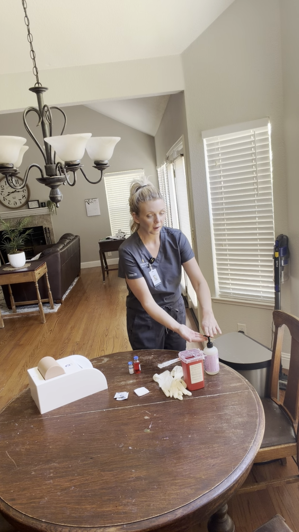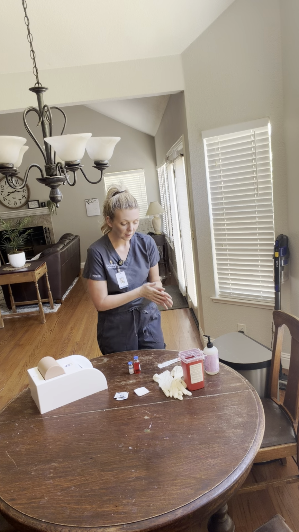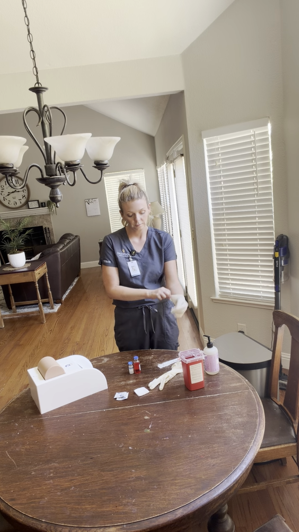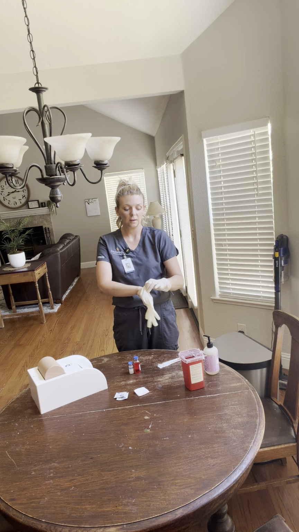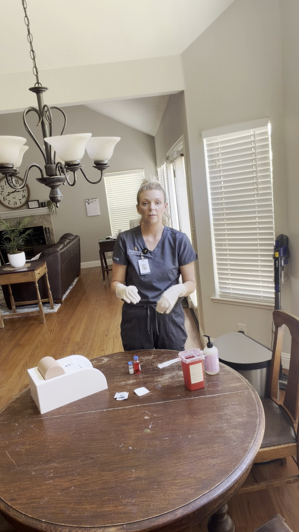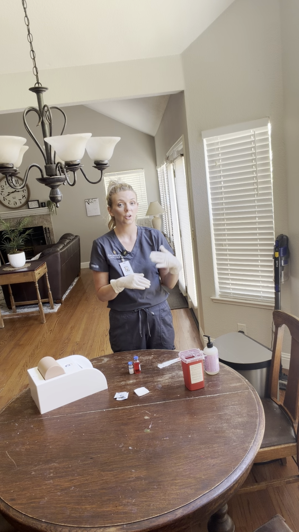I'm going to perform hand hygiene, and I'm going to put my gloves on. I'm going to have another nurse come in and verify that I have the 6 rights of medication administration correctly.